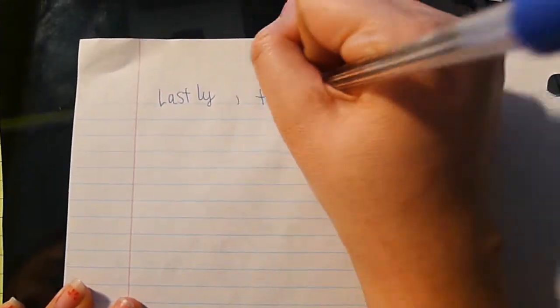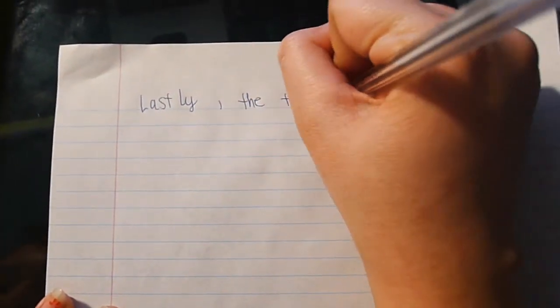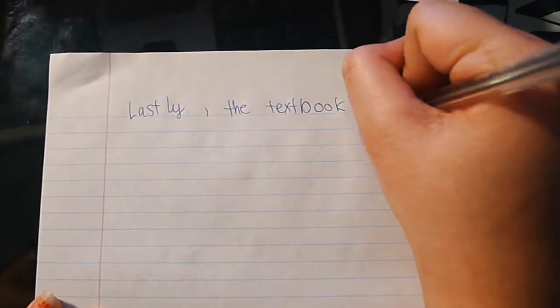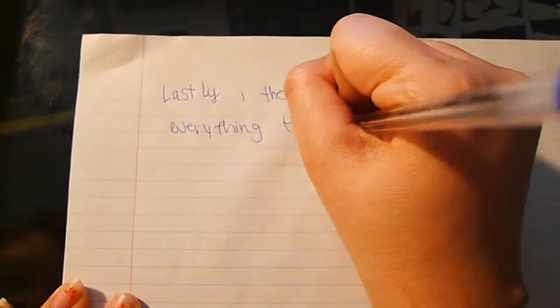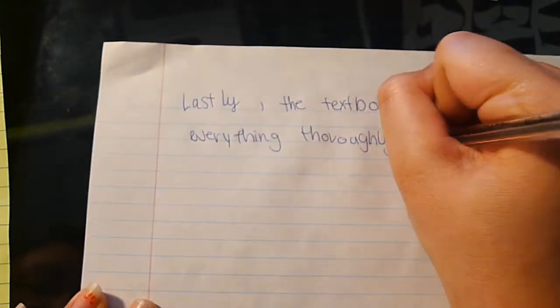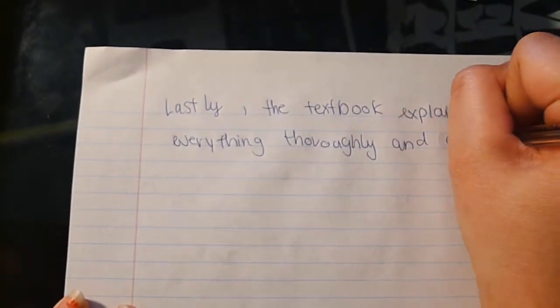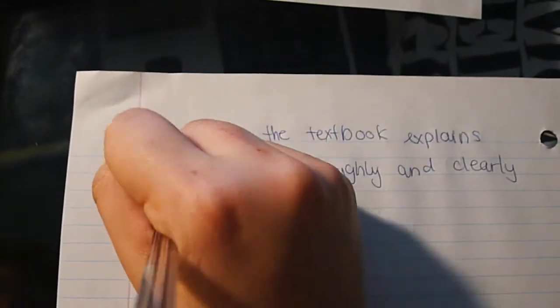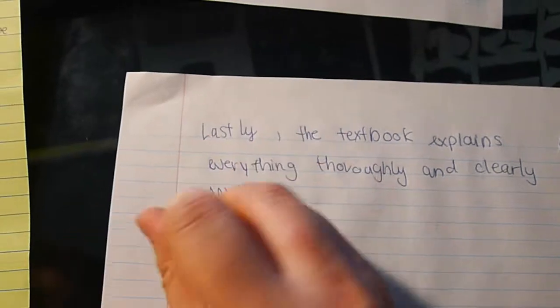So lastly, the textbook explains everything thoroughly and clearly with understandable examples.